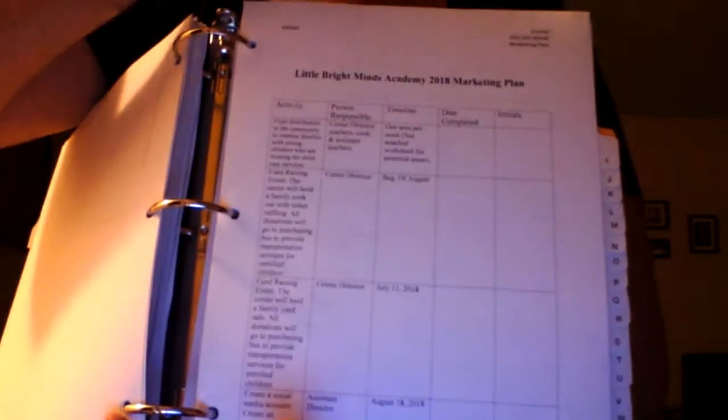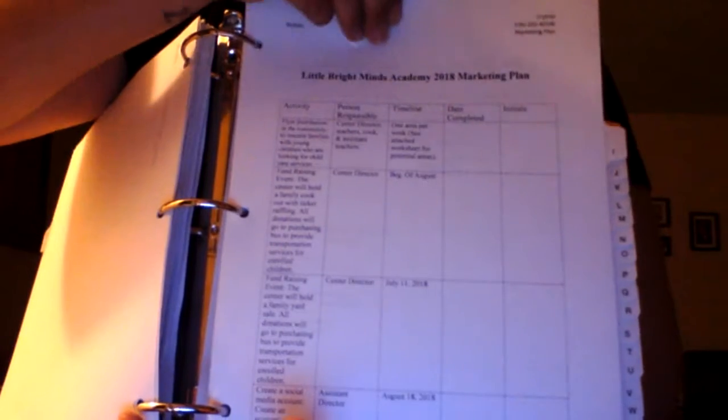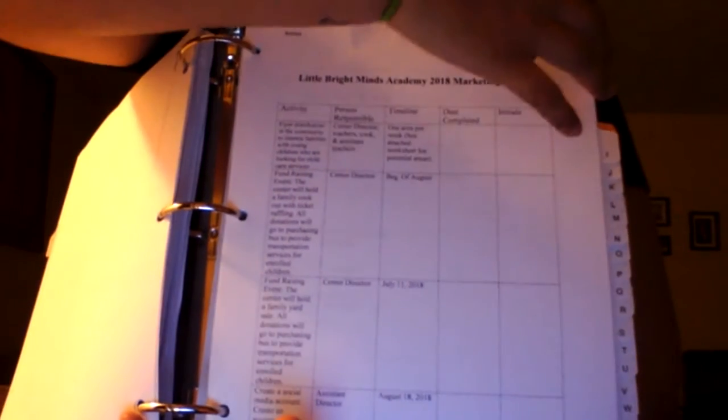I have also included the rubrics. And going on to the next tab for this section is the marketing plan.